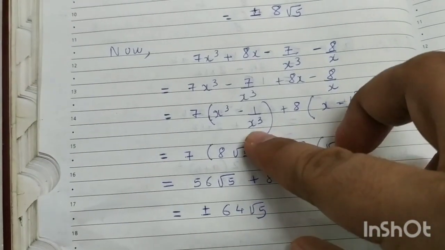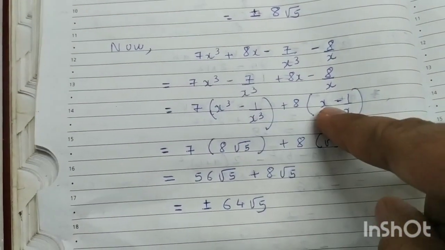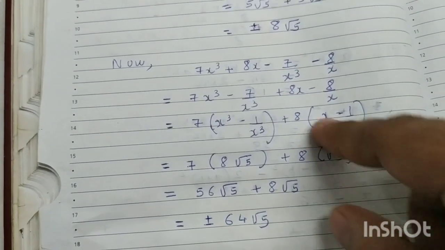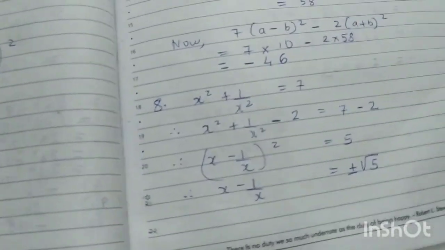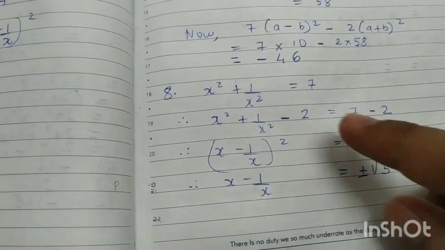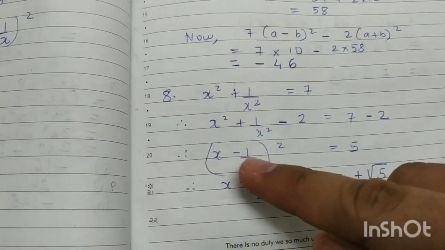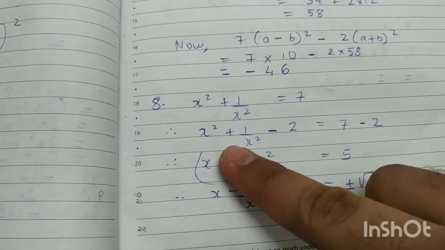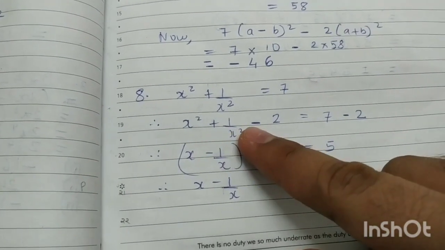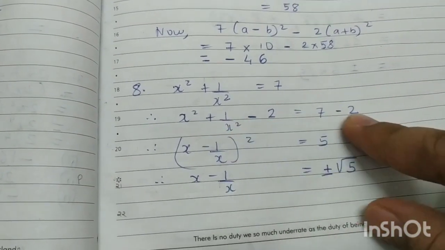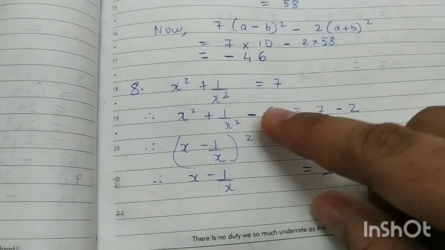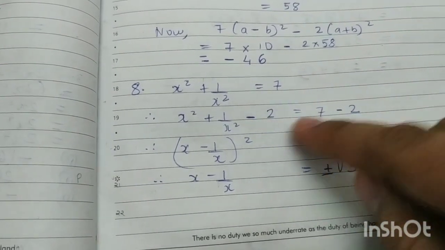So let's find these two brackets' values first. So this is what is given in the question. We shall manipulate a bit with this equation, subtracting 2 on both the sides.